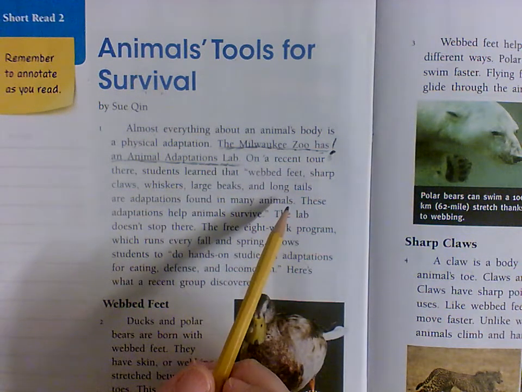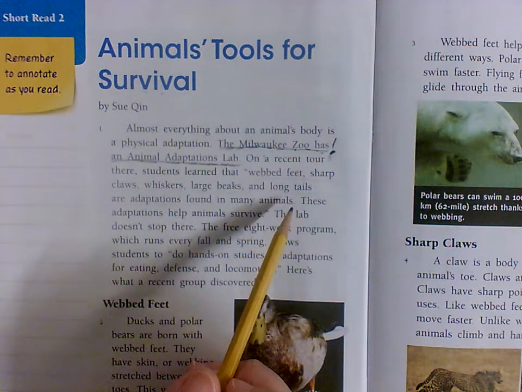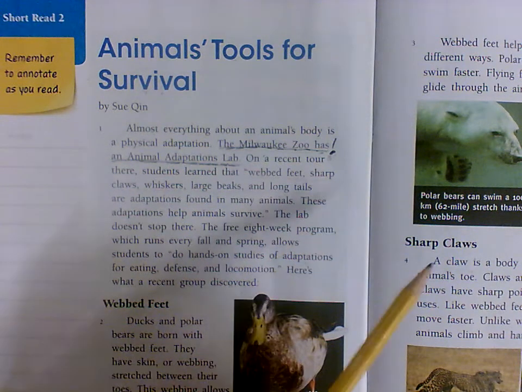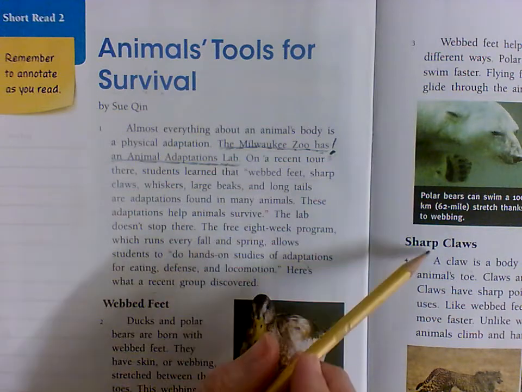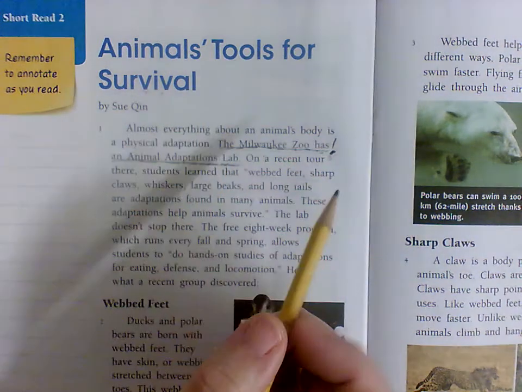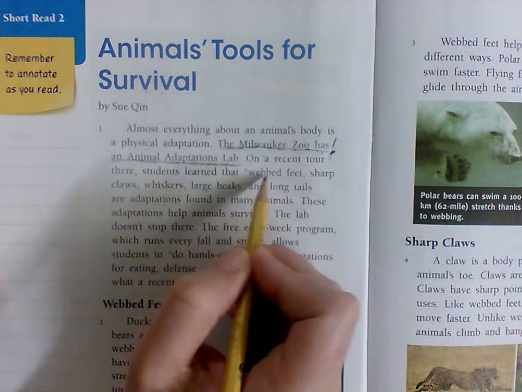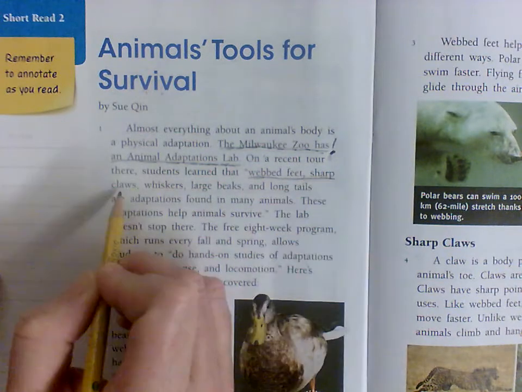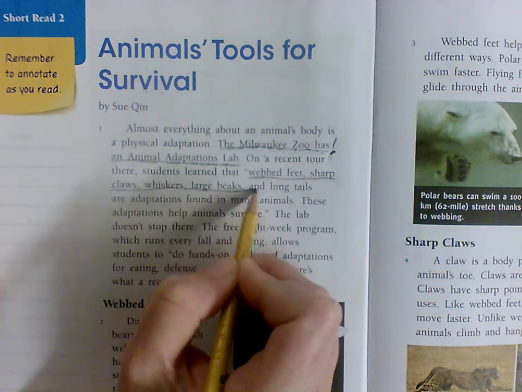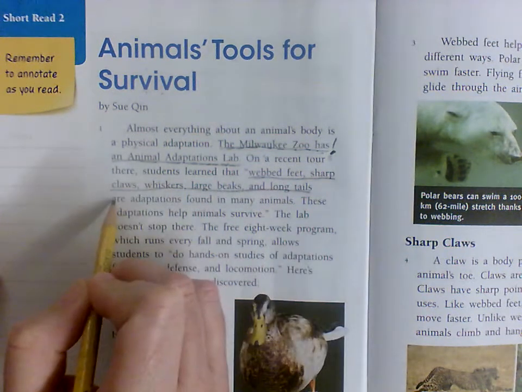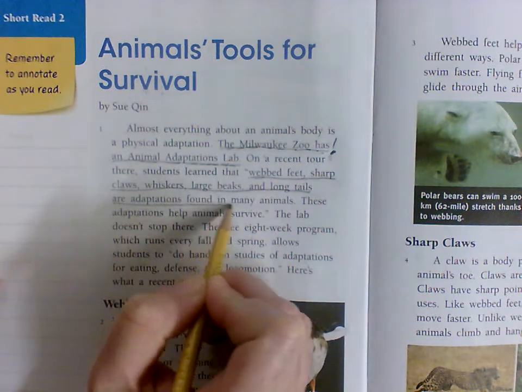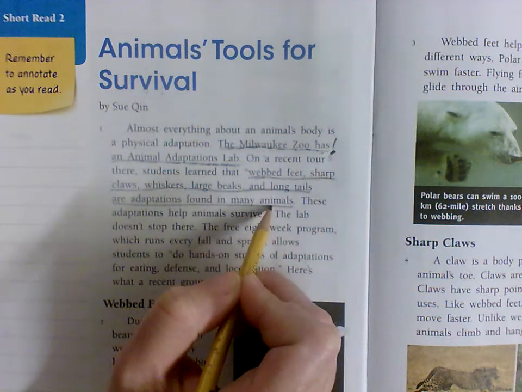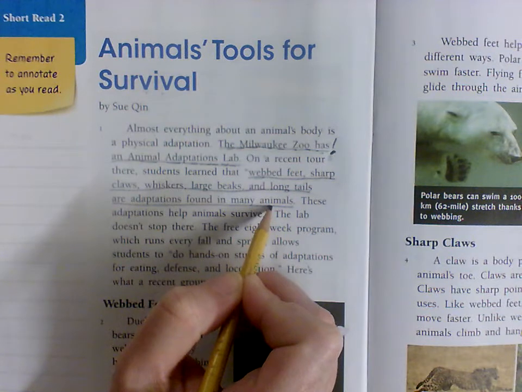And then if I go down what I've read, I noticed that the third sentence lists adaptations, or what they call tools, that matched those subheadings. It confirmed my prediction where I said, I wonder if webbed feet and sharp claws are survival tools. So I'm going to underline webbed feet, sharp claws, whiskers, large beaks, long tails are adaptations found in many animals. That confirmed what I found when I previewed the text.